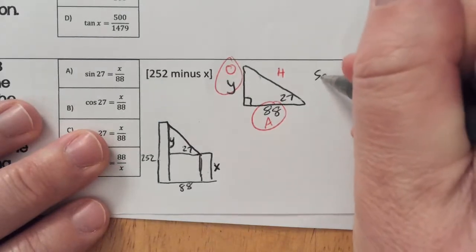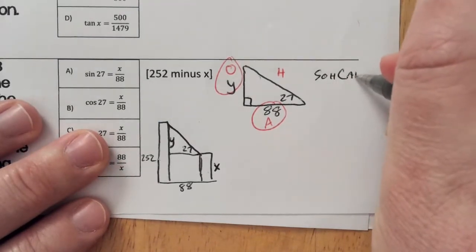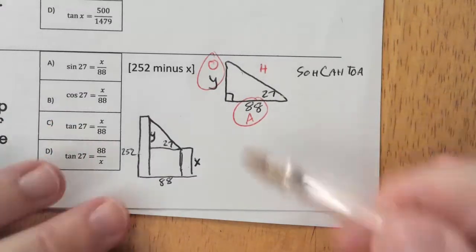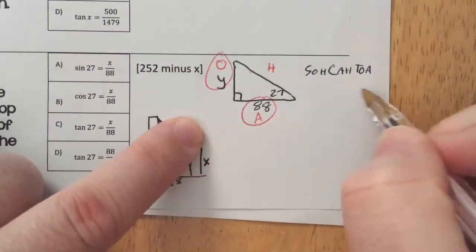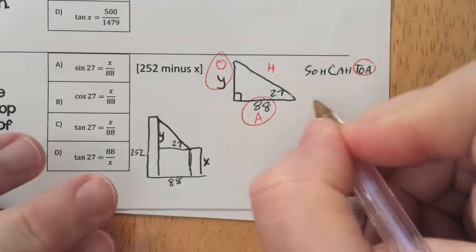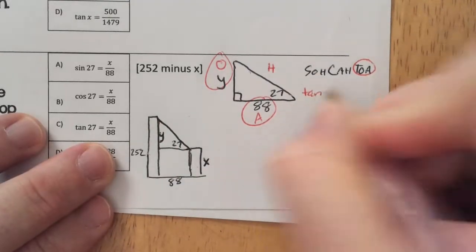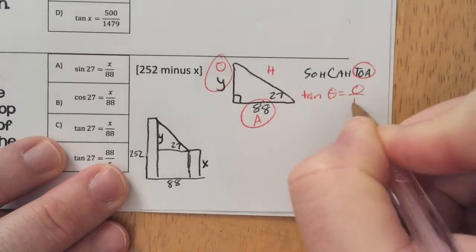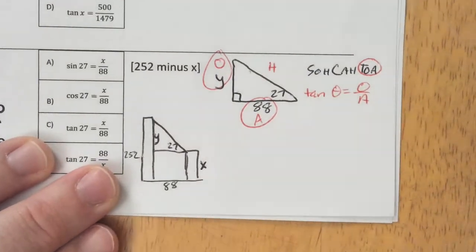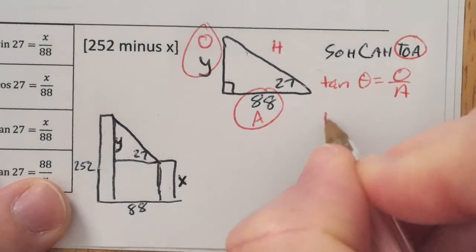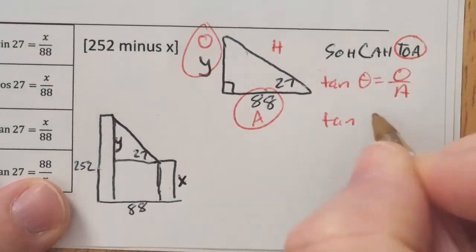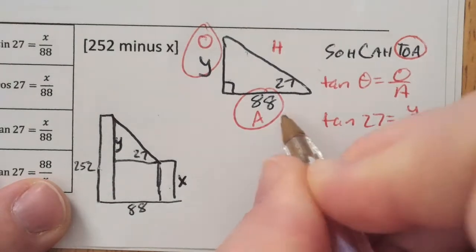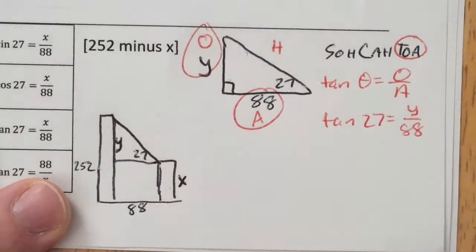All right, so what trig function do you use? When you do SOHCAHTOA, we have A and O labeled. Which one has A and O? This one right here, so we're going to be doing tan. So tan of theta equals O over A. Okay, plug in what you know. I'm going to zoom in even more. So tan of theta, which was 27 degrees, equals O, which is y, over A, which is 88.